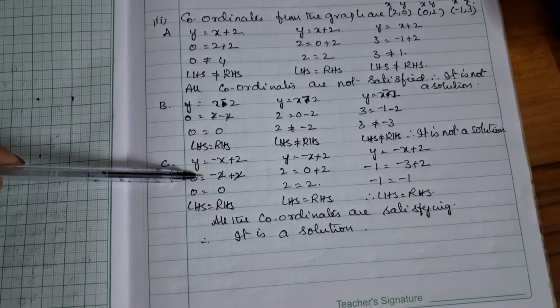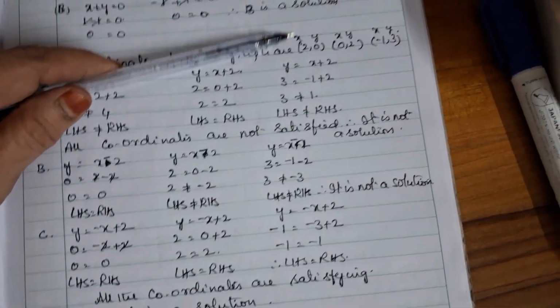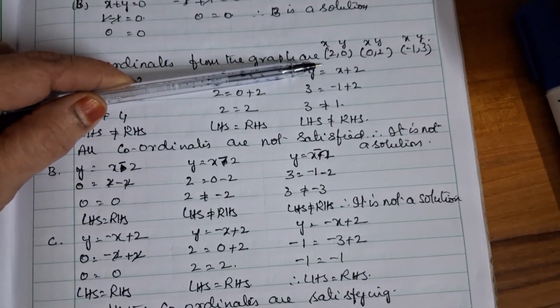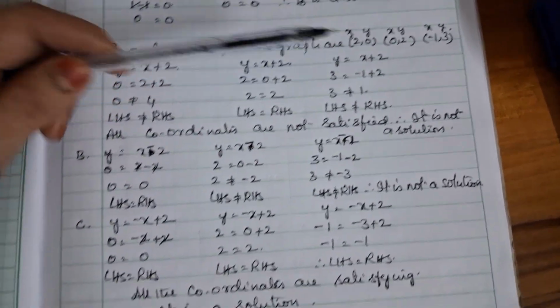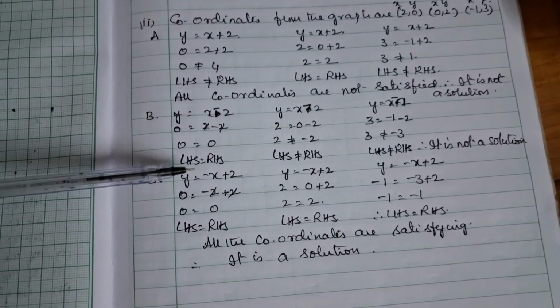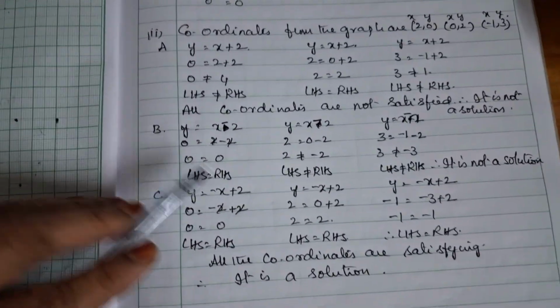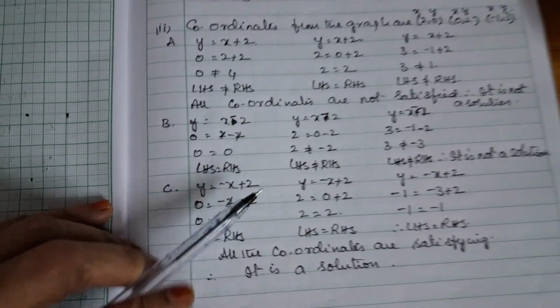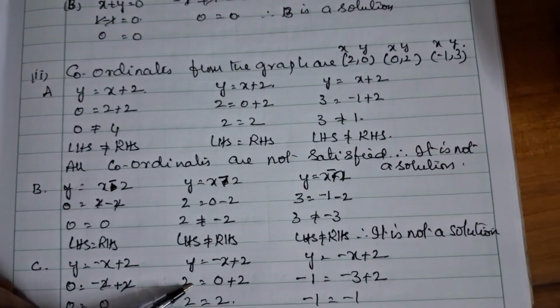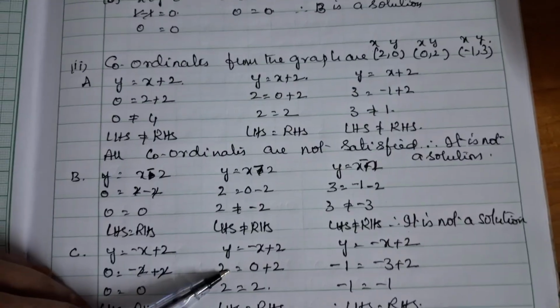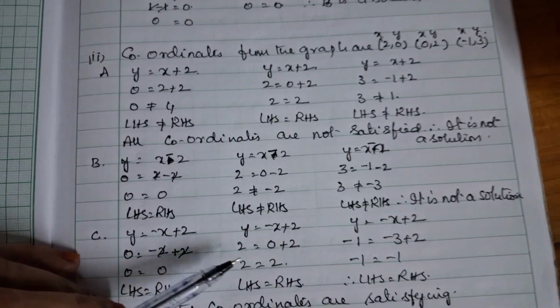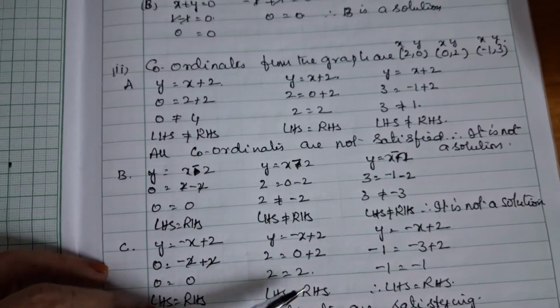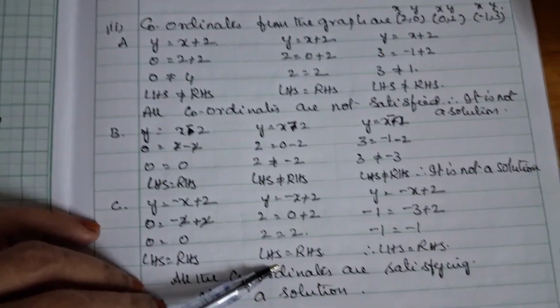So, the equation is minus x plus 2. For x is 2, y is 0: minus 2 plus 2, that is 0. And what is the second ordered pair? (0, 2). x is 0, y is 2. So, 2 is equal to 0 plus 2, 2 is equal to 2. LHS is equal to RHS.